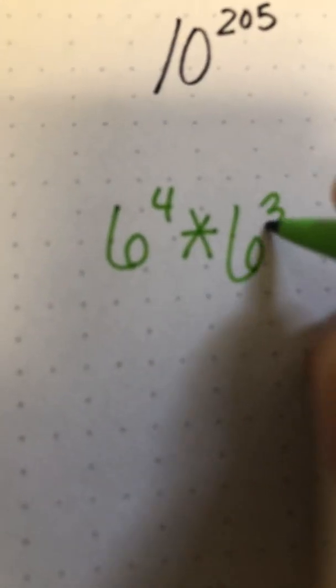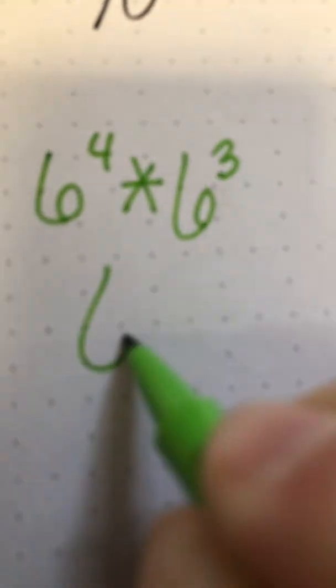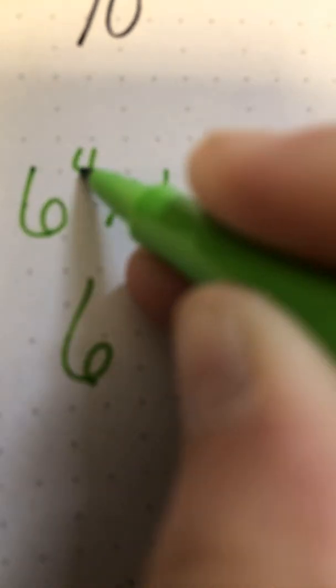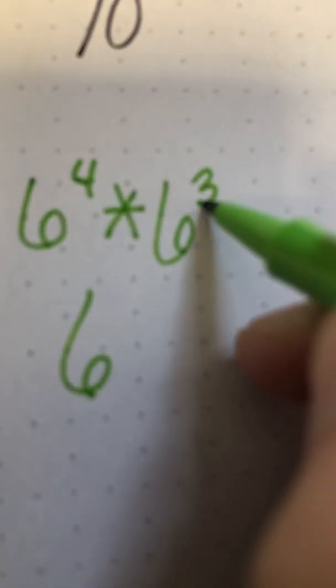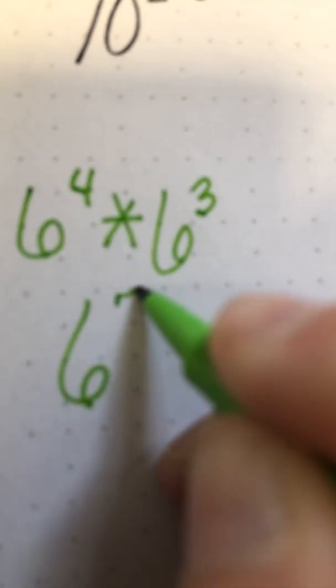I'm going to do one more, I paused on my video. Let's do 6 to the 4th power times 6 to the 3rd power. I'm going to leave my base the same, 6, add the 4, add the 3, 6 to the 7th power.